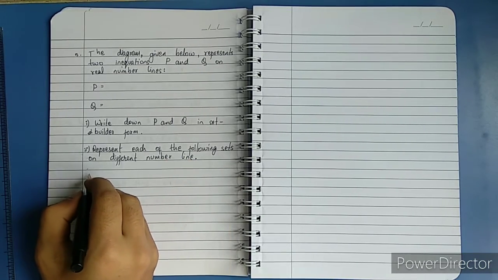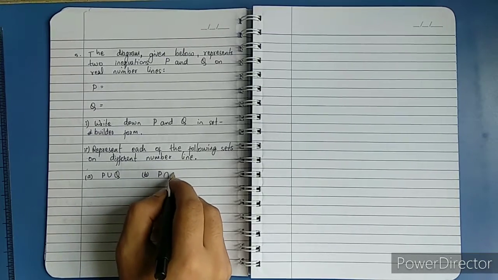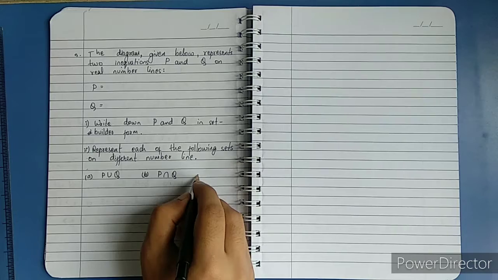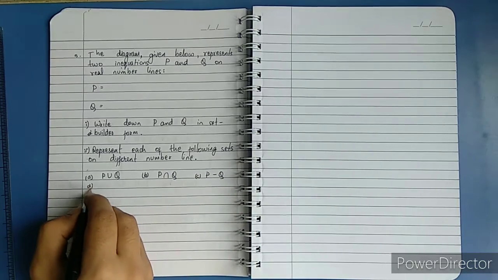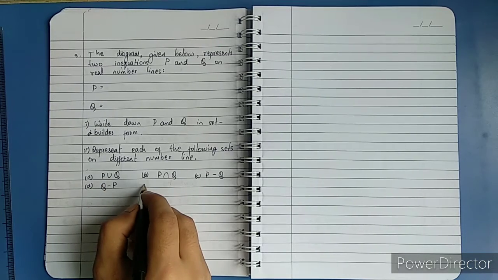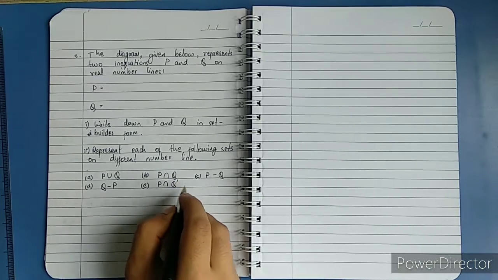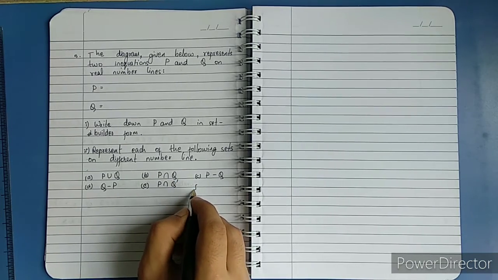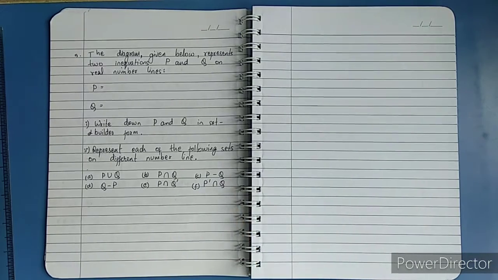Number A, P and Q. Number B, P intersection Q. Number C, P minus Q. Number D, Q minus P. Number E, P intersection Q dash. And number F, P dash intersection Q.